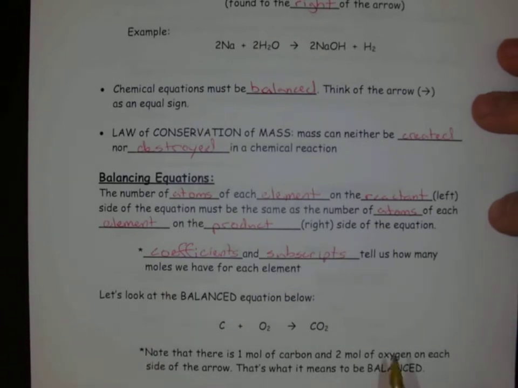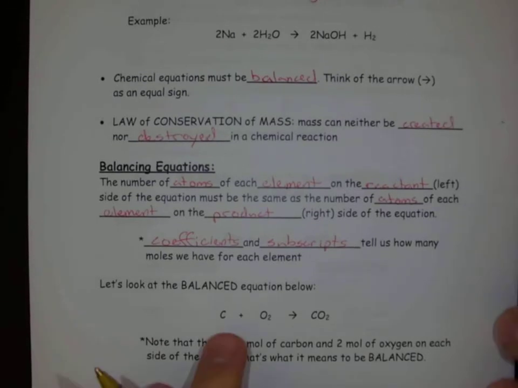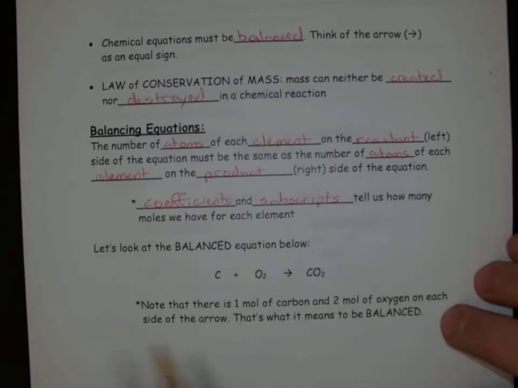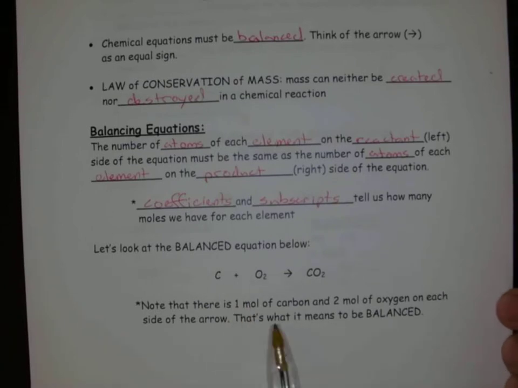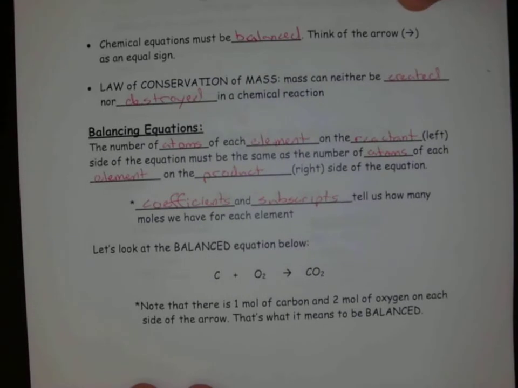So let's look at a balanced equation here. We have carbon plus O2, oxygen being one of our diatomic elements, forming CO2. We have one carbon, one carbon. One O2 molecule, so that's 2 oxygen atoms, and we have 2 oxygen atoms over on our right-hand side. 1 mole of carbon, 2 moles of oxygen on each side of the arrow. That's what it means to be balanced, okay?